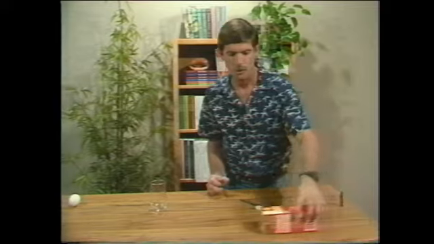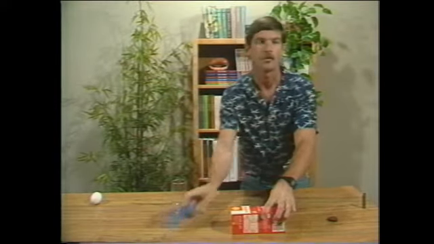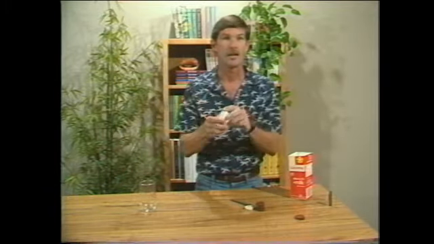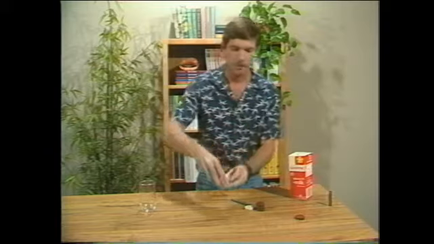Watch what happens to the person. The person goes flying forward. You can also get a bucket of water and swing it around your head, and because the water has a tendency to go in a straight line, it stays in the bucket. And that really works. And you can identify an egg, whether it's raw or hard-boiled, by spinning it.